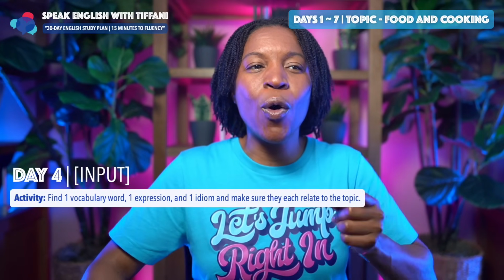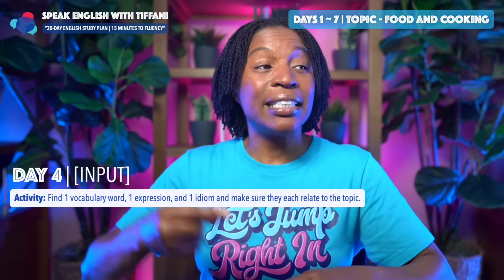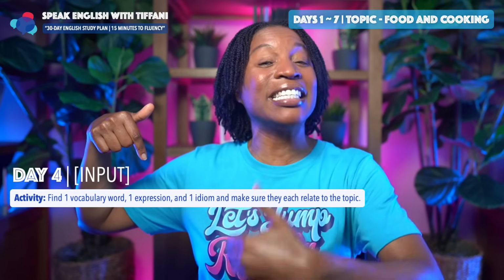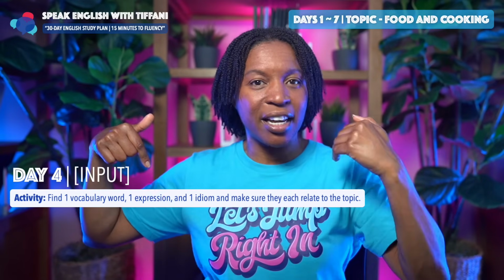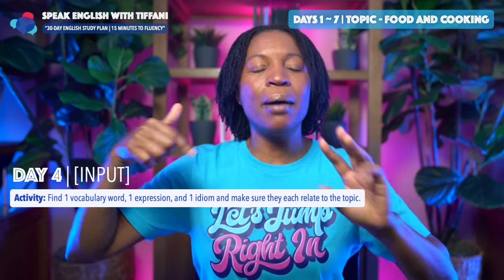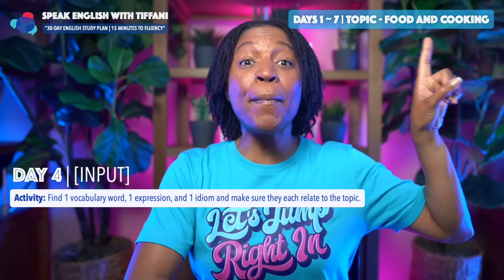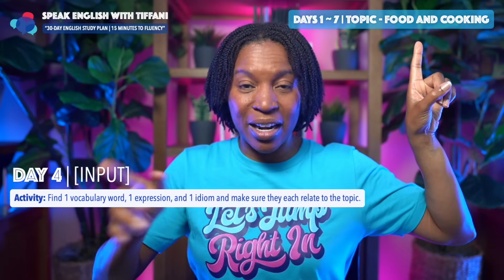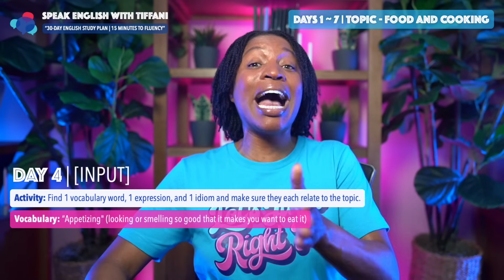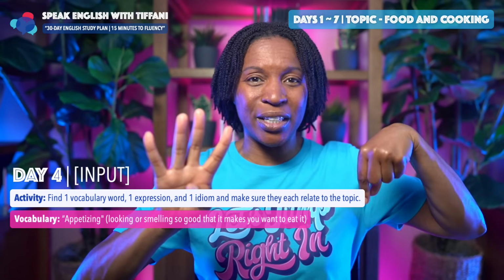All right, so now we move to day 4. Day 4, now we're restarting the pattern. Day 4 is an input day, and you understand what an input day is. This activity is all about putting information in. So on day 4, just like day 1, we're going to find 1 vocabulary word, 1 expression, and 1 idiom, and make sure they are related to the topic for this week, days 1 to 7. Our topic, food and cooking. We don't want the same word we had before, so now I'm going to choose appetizing for my vocabulary word on day 4, the input day.